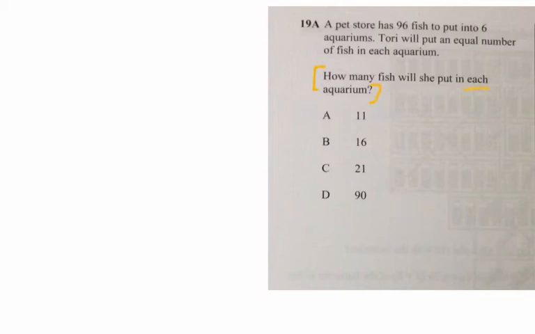So I have some keywords here. I know she has an equal number. She's going to put 6 aquariums with 96 fish total. So I will be using the get. I know my total is 96. My each is what I'm looking for. And my groups is my 6 aquariums. So based on this, it is going to be a division problem.